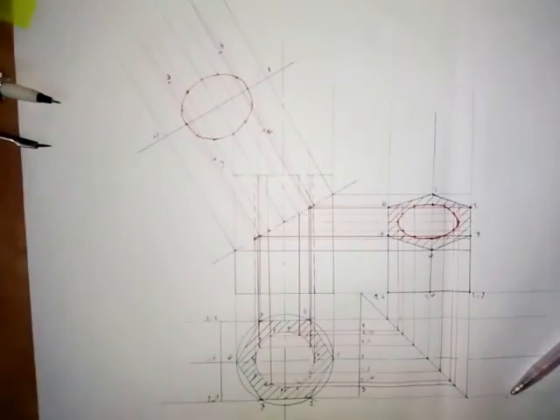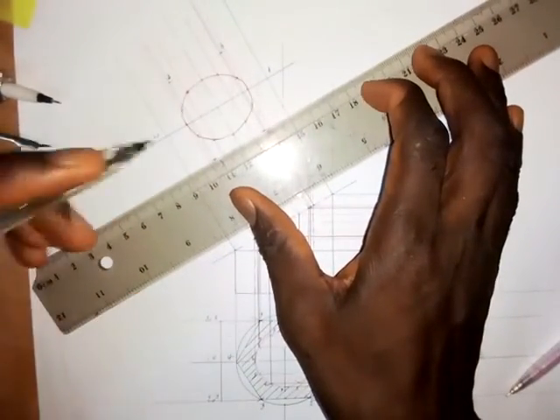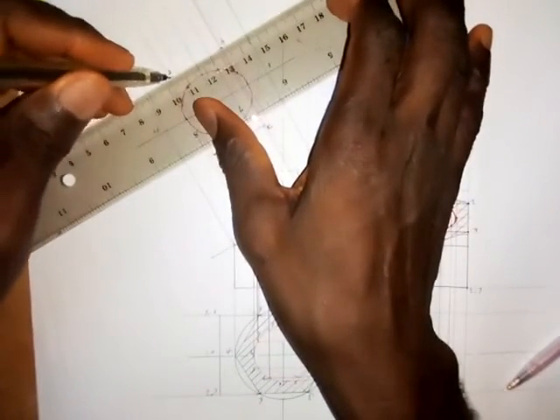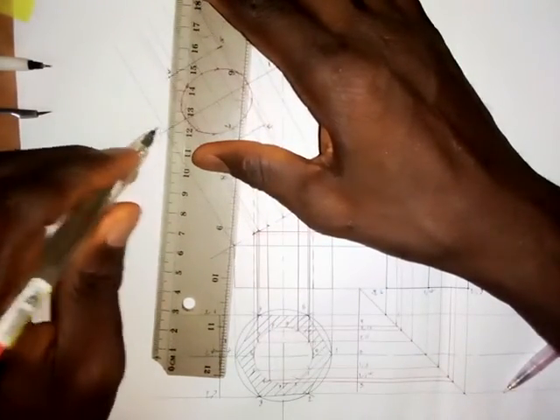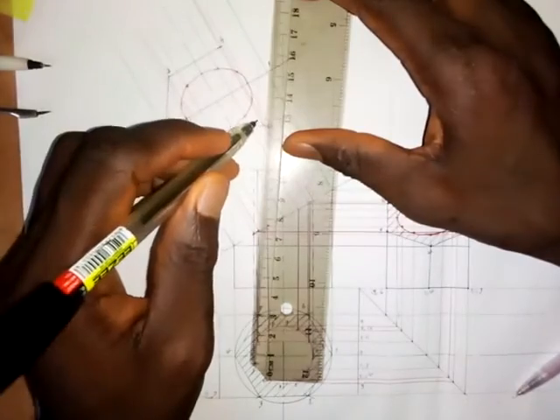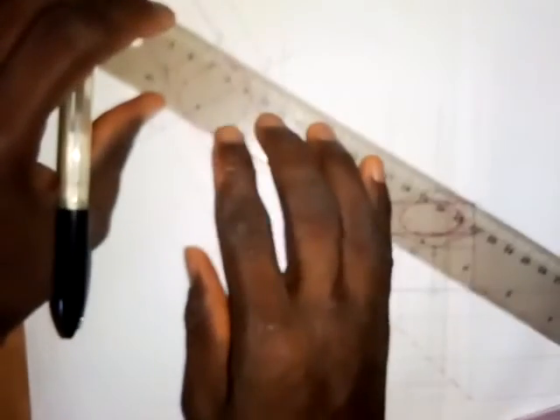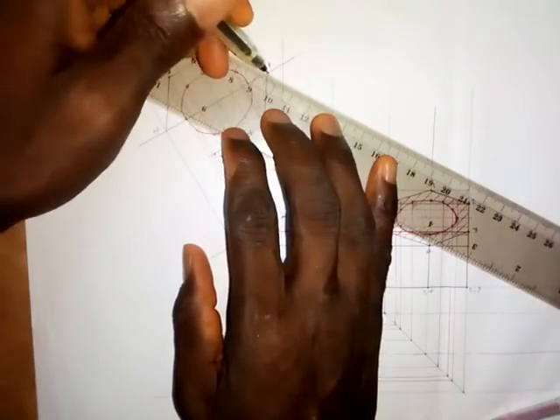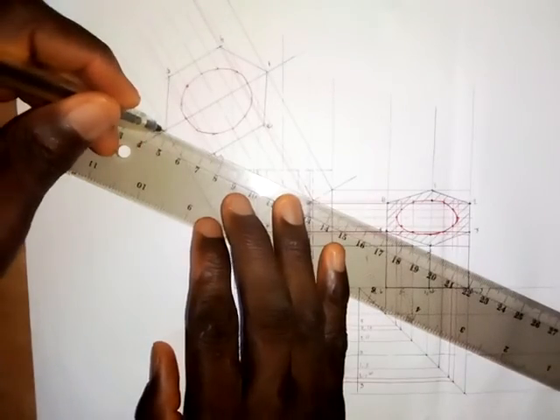So the next thing that we're going to do is to join them together. So this goes like this, and here this goes like this, and so I will join 5 and 4 together, and then 1 and 2 together, and then 1 and 6 together, and then 3 and 4 together with a straight line.